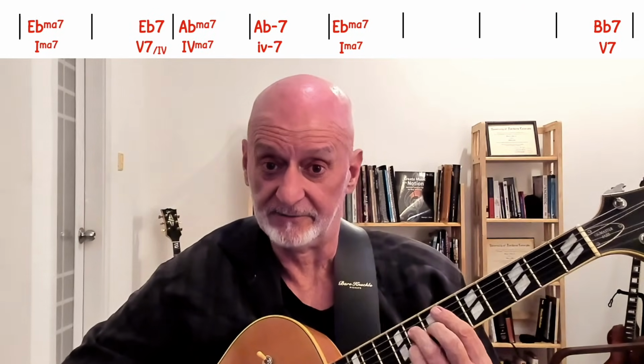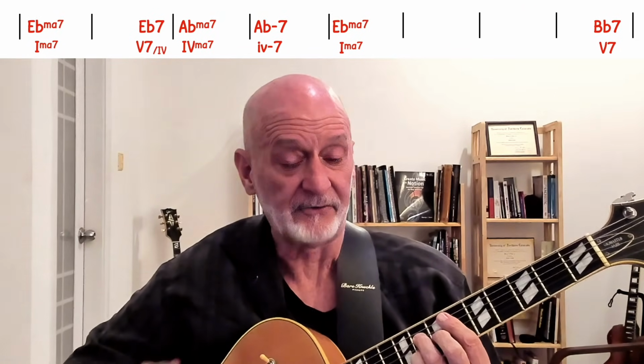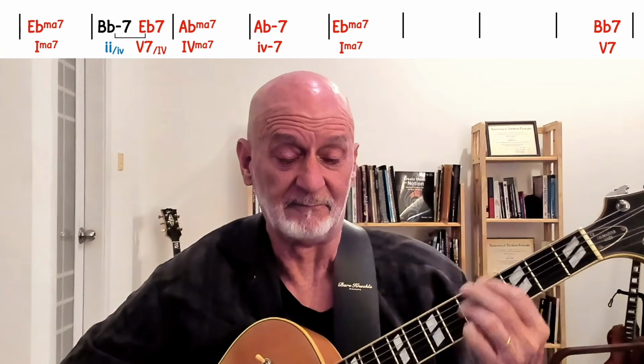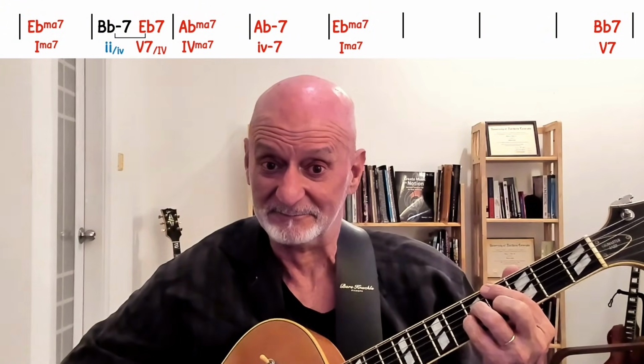It starts out on the 1 chord. The second chord is a B flat minor 7, but then it goes to the E flat 7. That's a 2-5 progression, and it sounds like it should be going to A flat major, and it does. But this is 4, not 1.